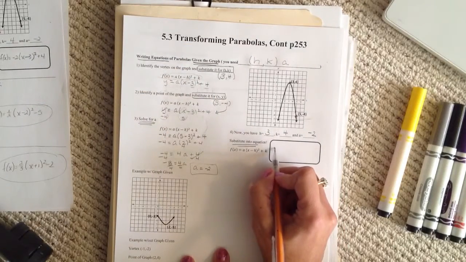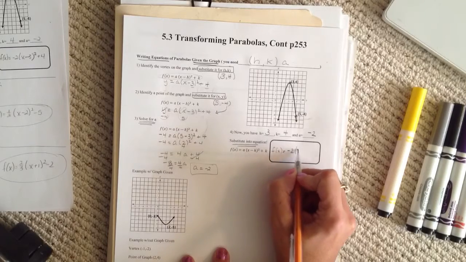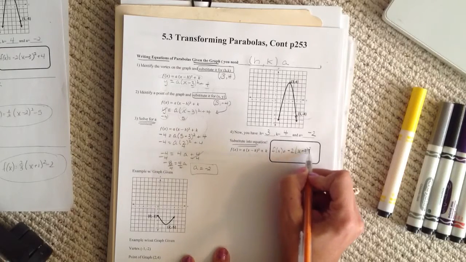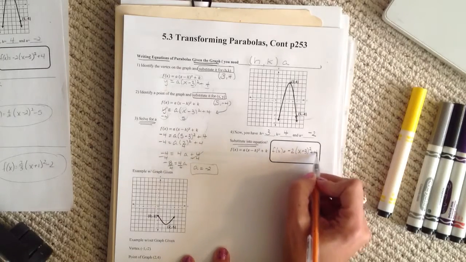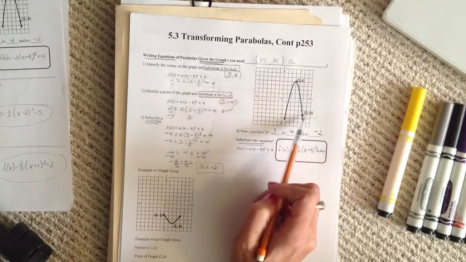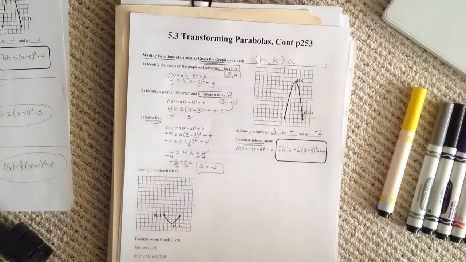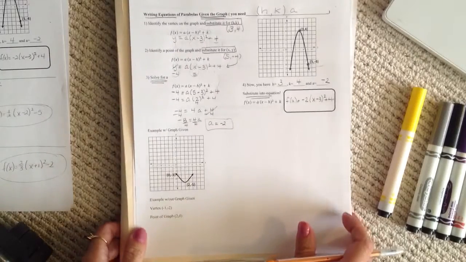So I have the function is negative 2 for a, and then x minus 3 squared plus 4, and you've just written the equation of a parabola using the point on the line and its vertex. We used it to solve for a. Okay, so now we're going to try one.